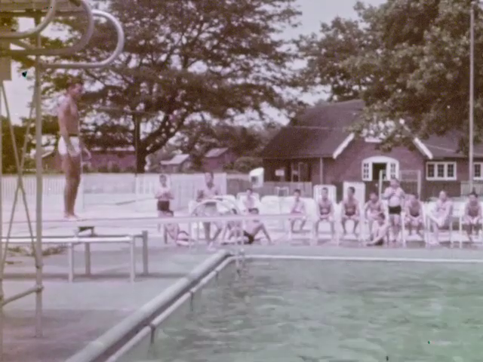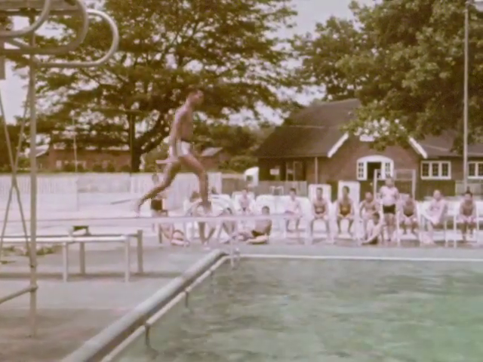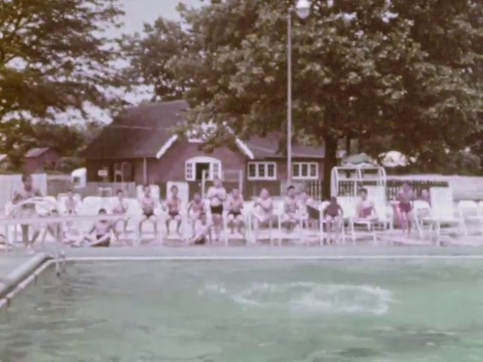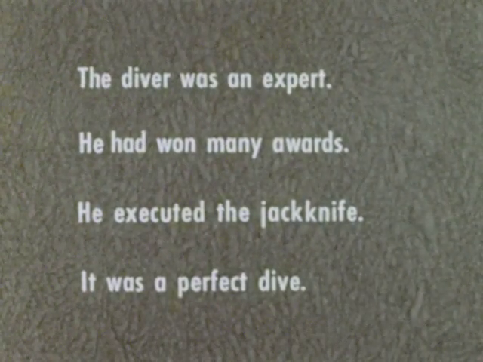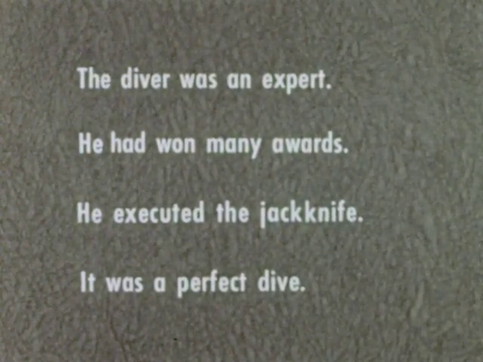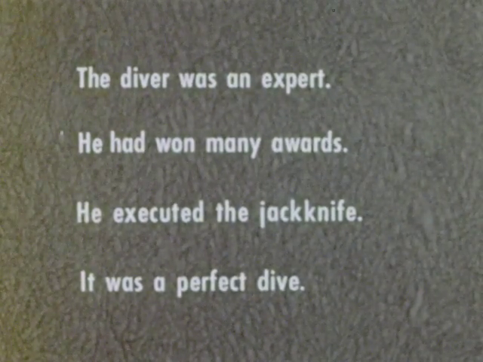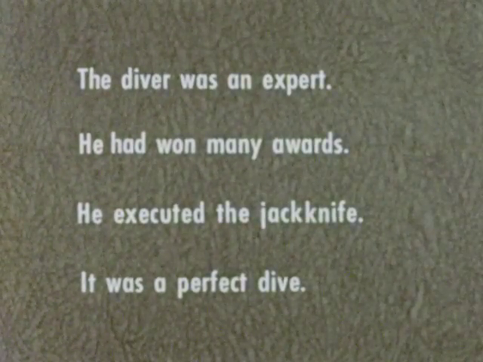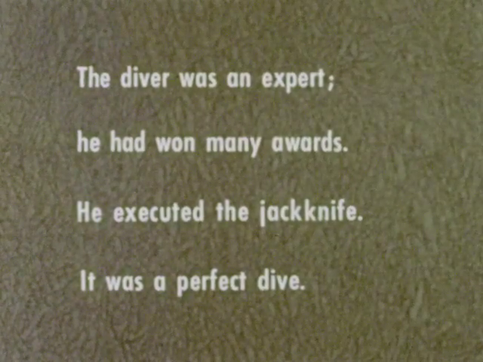About this diver, we could write, "The diver was an expert. He had won many awards. He executed the jackknife. It was a perfect dive." These four simple sentences sound somewhat monotonous, but the same ideas can be expressed in more interesting ways, perhaps as two compound sentences. Two of the independent clauses have been joined by a semicolon to make one compound sentence.